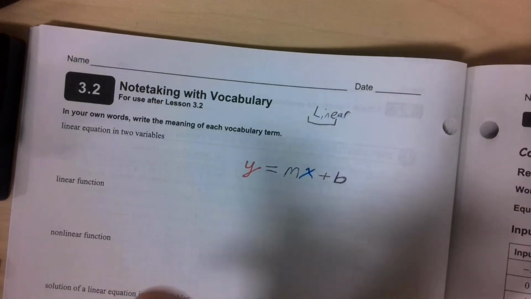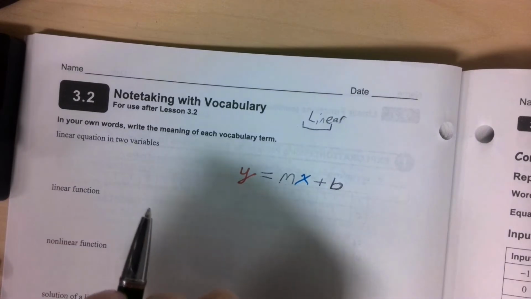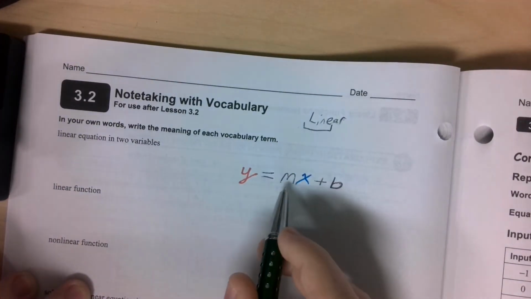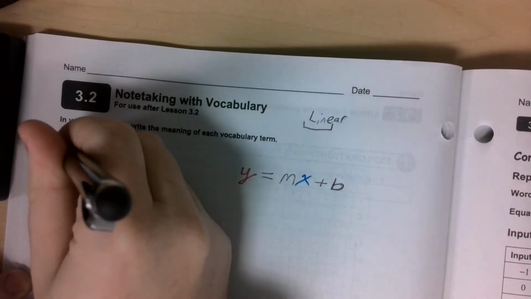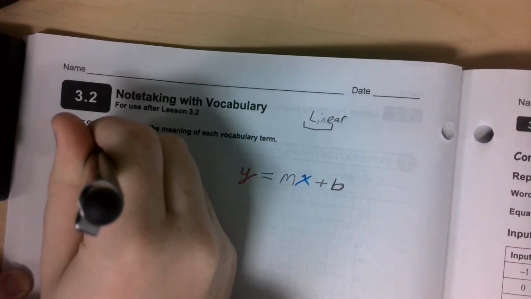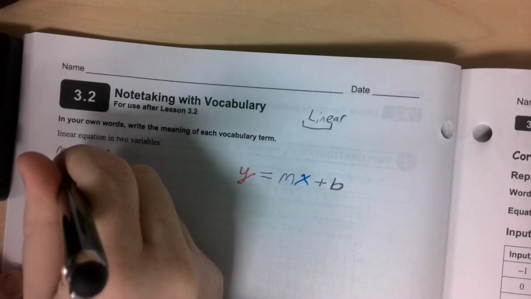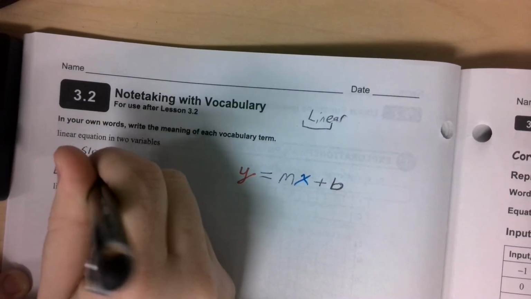As a reminder from years past, normally we would talk more in depth about the slope, which is m. So m is the slope of your line, and b is your y-intercept.